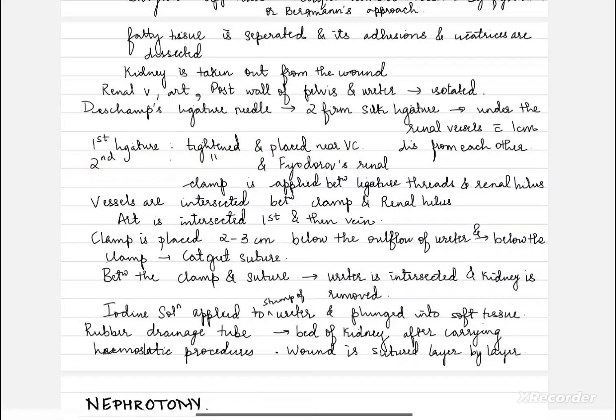Second ligature is tightened and Fyodorov's renal clamp is applied between the ligature thread and renal hilus. Vessels are intersected between the clamp and renal hilus.